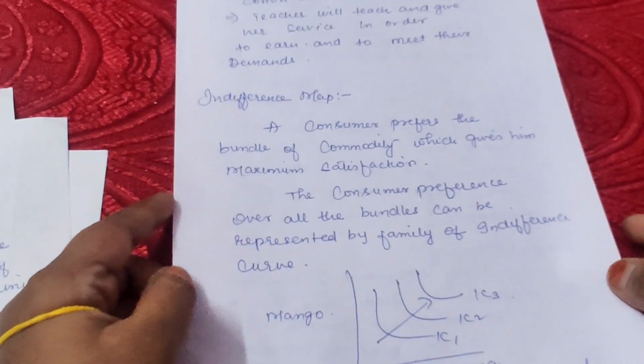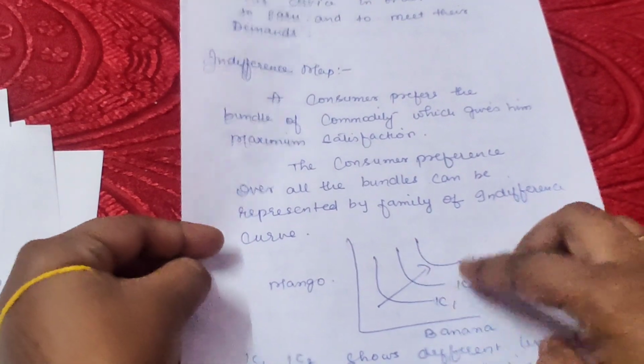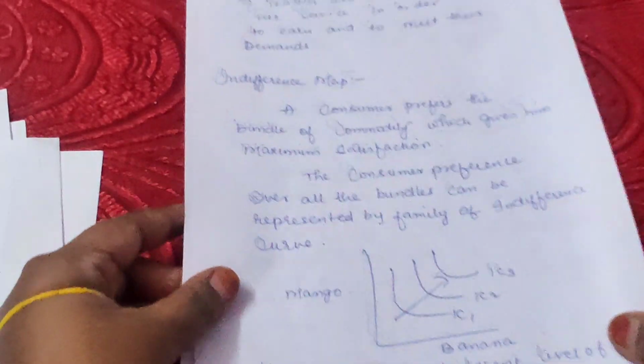Indifference map. A consumer prefers the bundle of commodity which gives him maximum satisfaction, and the higher the level of indifference curve, the higher is the level of satisfaction.